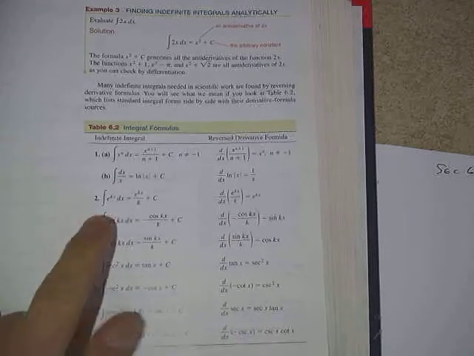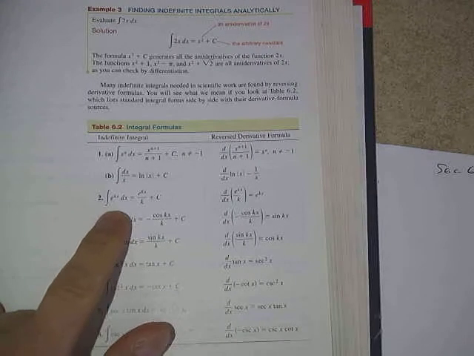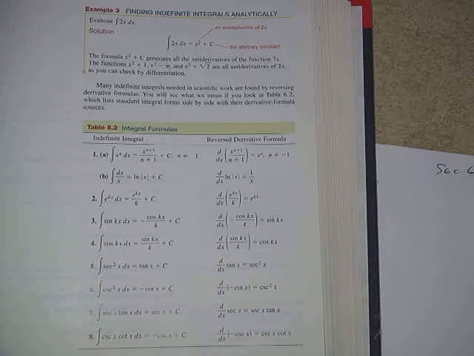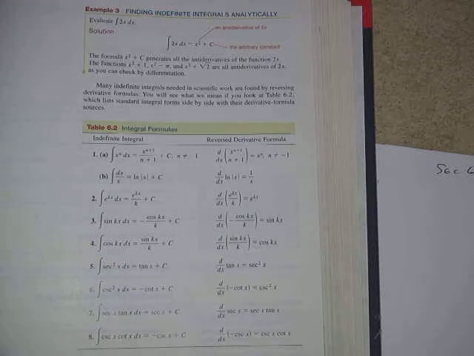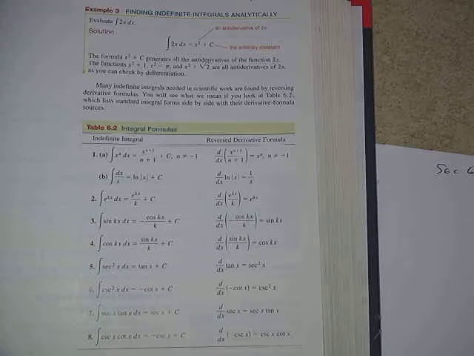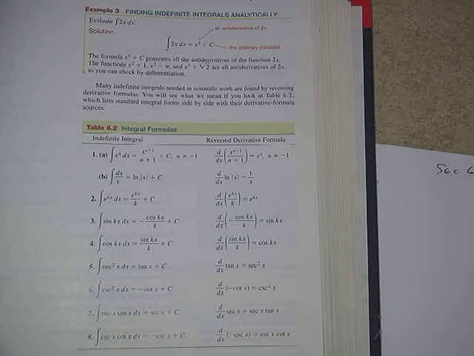All right, and then there's some other formulas here for common functions that we use, like e to the kx. Anything of the form e to the kx is going to be itself divided by k, which ultimately is the inverse operation of what we did when we differentiated. Same thing with sine and cosine. Sine kx's antiderivative is going to be negative cosine kx divided by k, because if we differentiated cosine kx over k, we get back to sine kx. Okay.